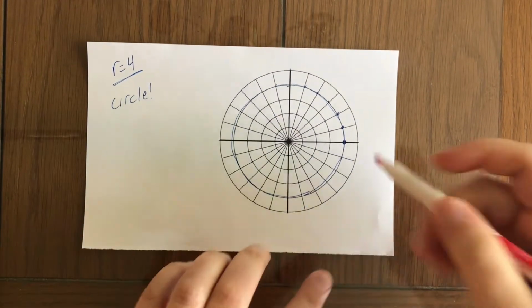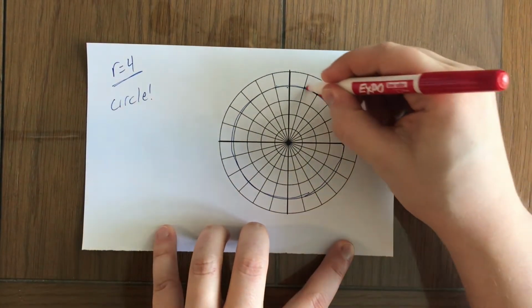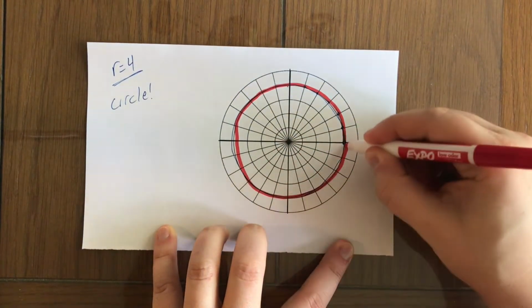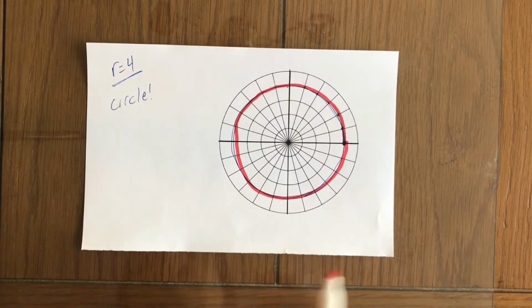I'm not sure how easy that is to see, so I got us this backup marker that will hopefully be a little bit easier to see on that camera. Can we pretend like that was actually a circle? That was good enough, right?